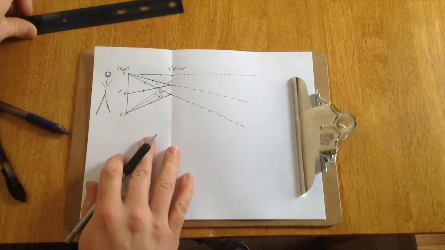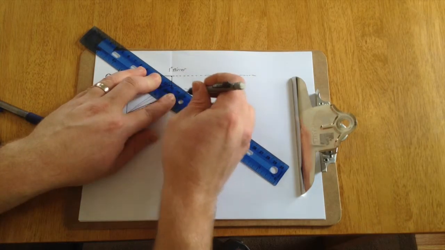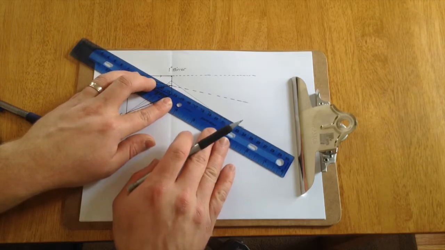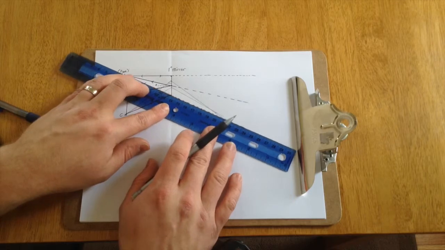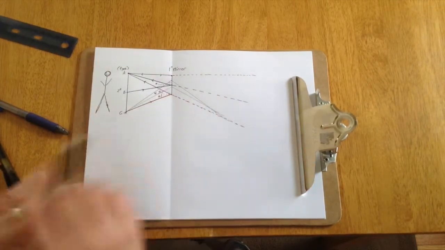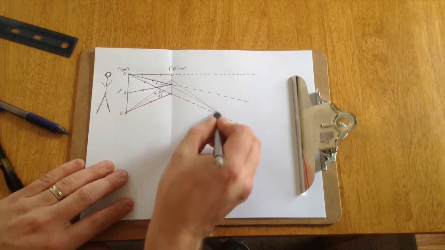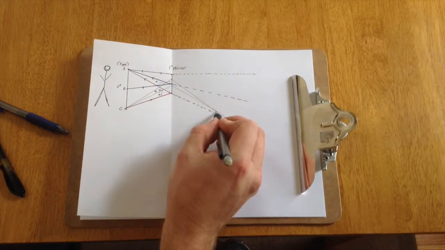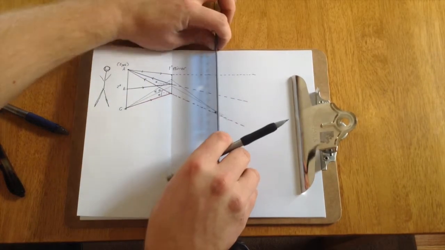Draw a line from here to here, and kind of get those same angles that we had. And they're roughly the same. Okay, and what we see is that all of these lines, if this was done with a protractor, would all kind of converge in the same spot. And what we're looking for is an image that's somewhere right along here. So that's where we would consider our image to be.